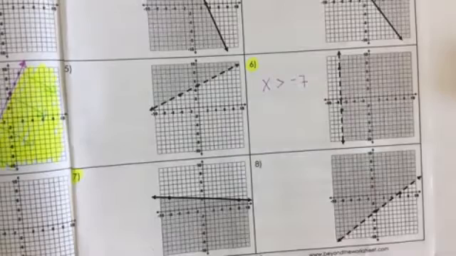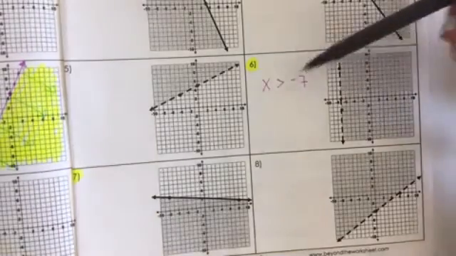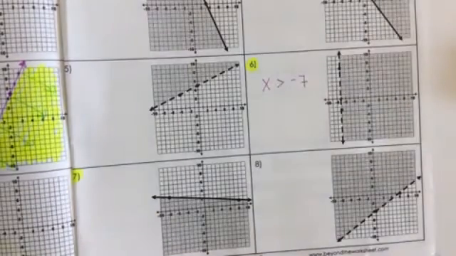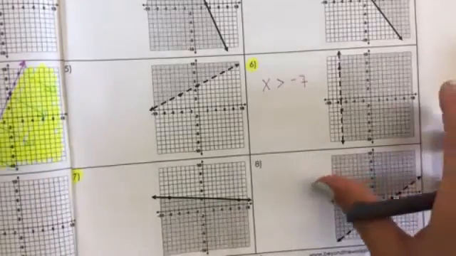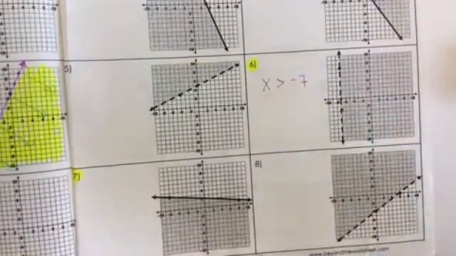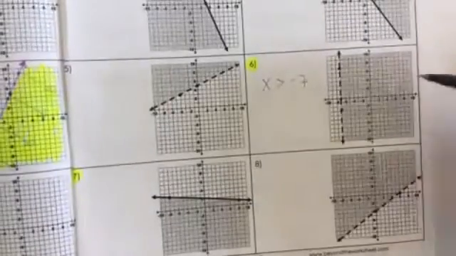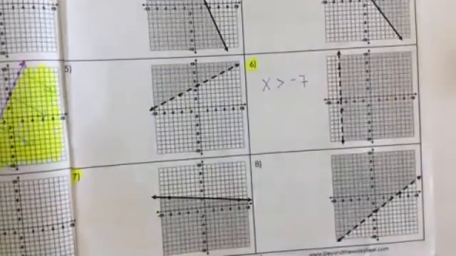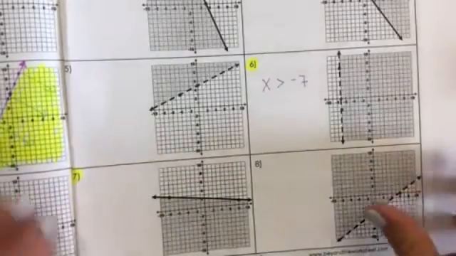So number 2 is very similar, but it's not crossing the x-axis, it's crossing the y-axis. And is it going above or below? Is this above or below? Well, this is greater than. It's still greater than. It's above -7.